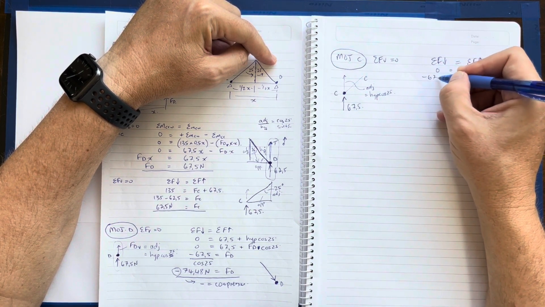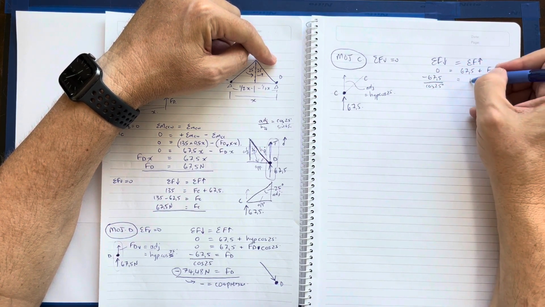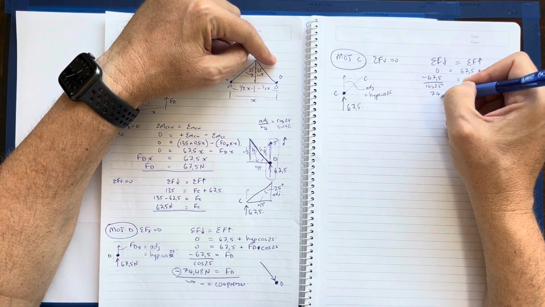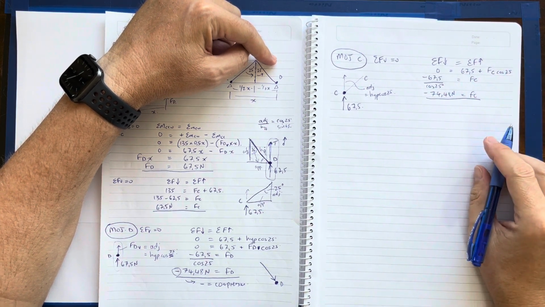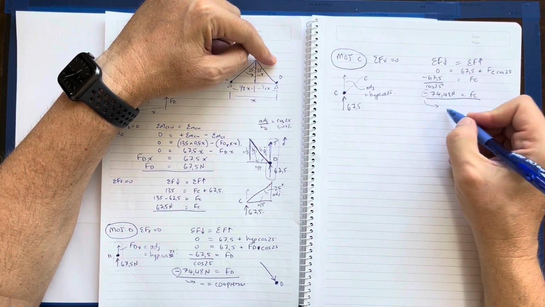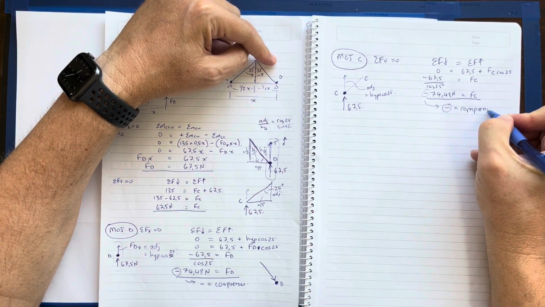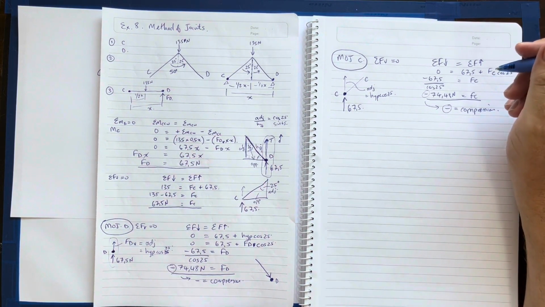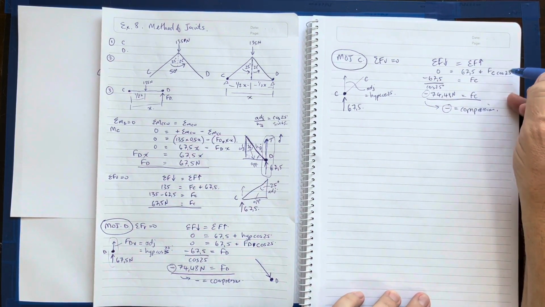Again, negative 67.5 divided by cos 25 degrees equals the force in C. And there we go. Again, it is negative, therefore it is in compression. When you're doing a truss type calculation, you always state what the force in that member is, the force that that member is experiencing internally.